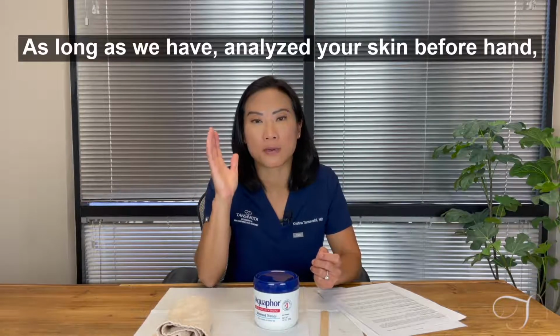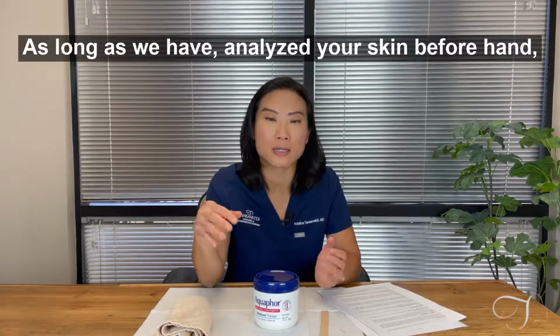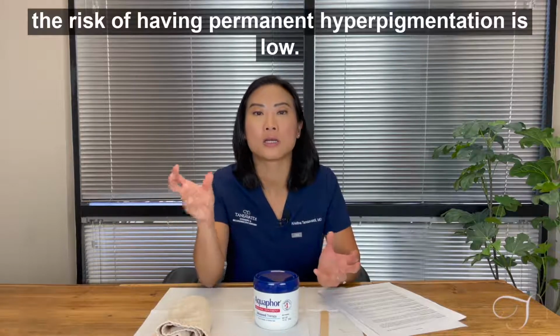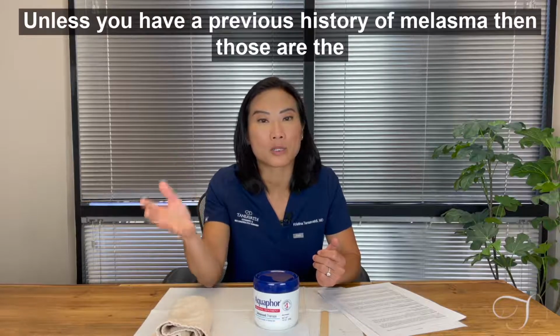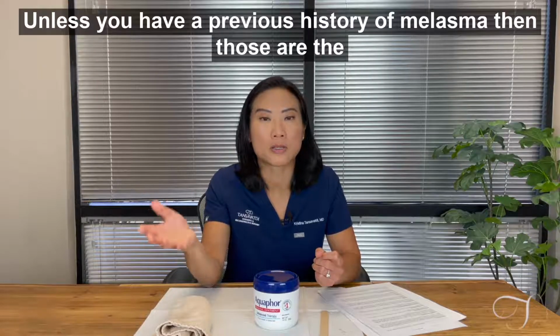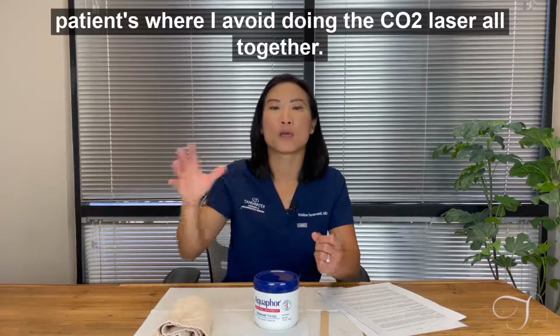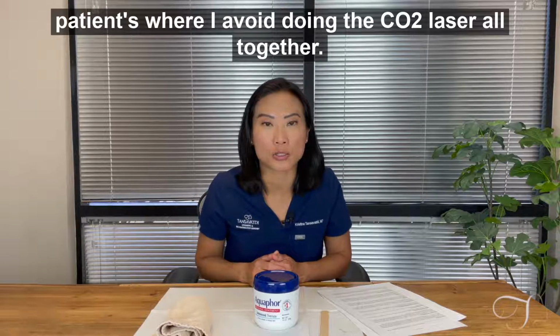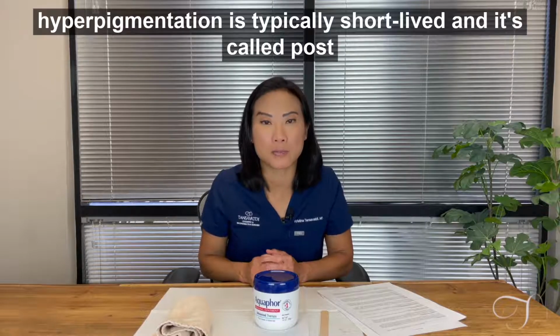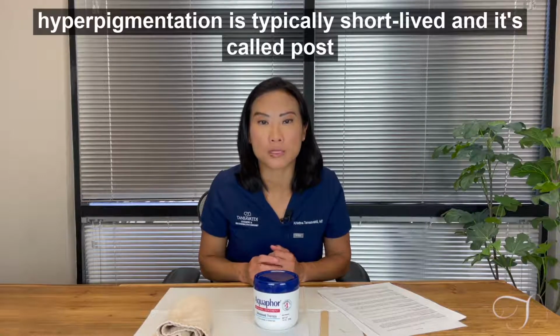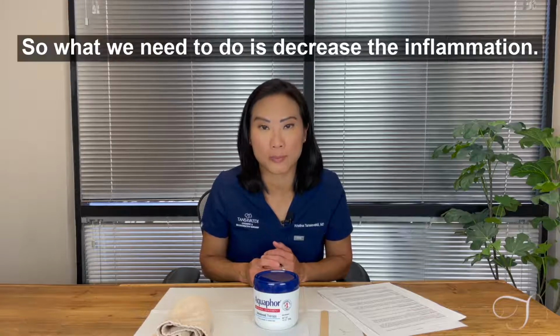As long as we have analyzed your skin beforehand, the risk of having permanent hyperpigmentation is low, unless you have a previous history of melasma. Those are the patients where I avoid doing the CO2 laser altogether. But if you don't have any history of melasma, then the hyperpigmentation is typically short-lived, and it's called post-inflammatory hyperpigmentation.